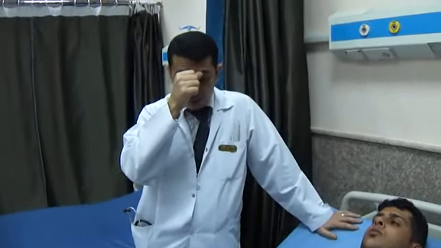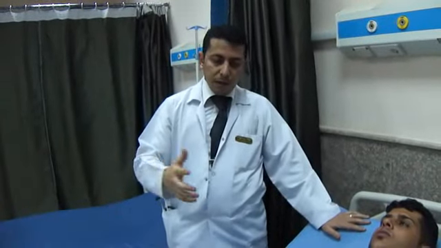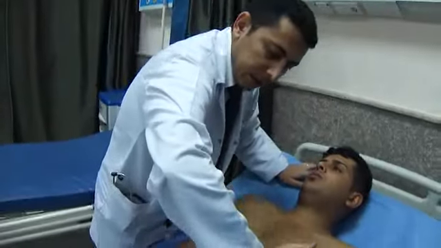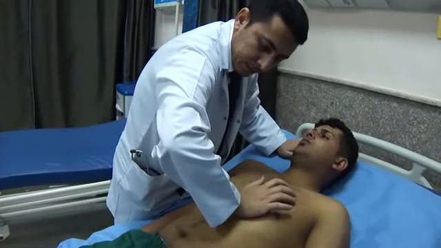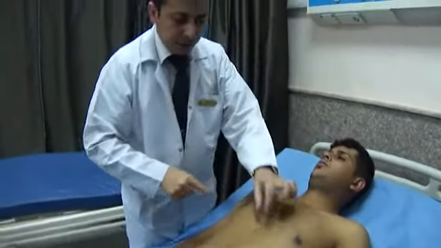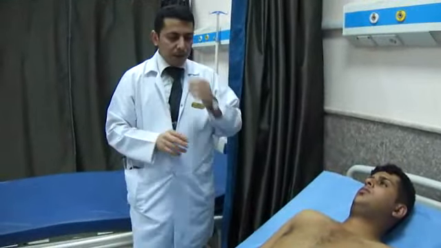Heave or lift is a palpable impulse that noticeably elevates or lifts the hand. And for this reason we use this maneuver to detect it. This one, the apical heave, and here is the left parasternal heave. This indicates RVH and this indicates LVH. Okay, this is about the palpation.